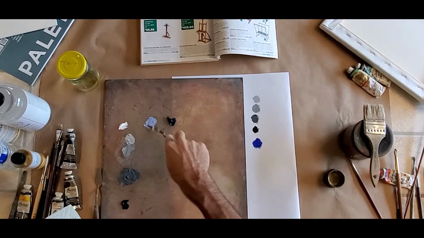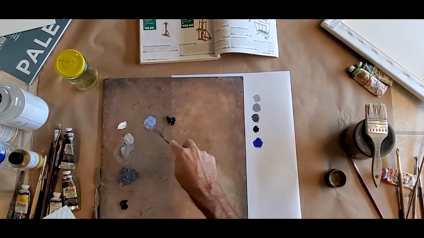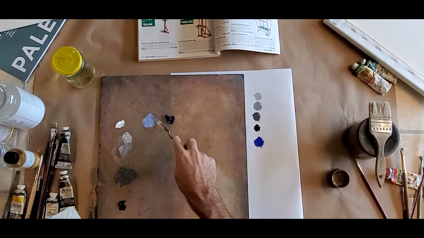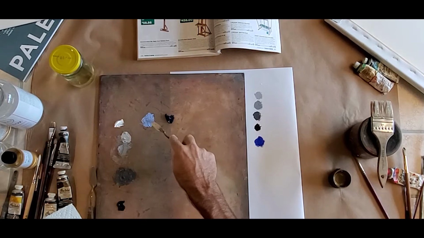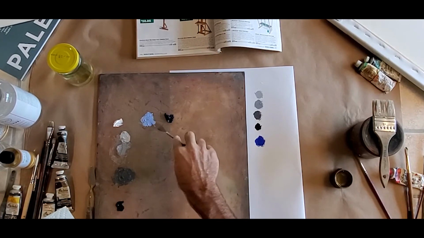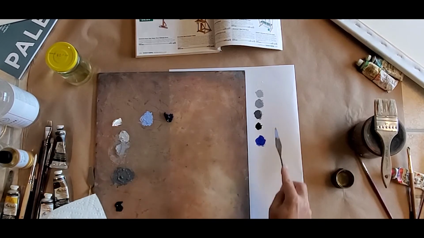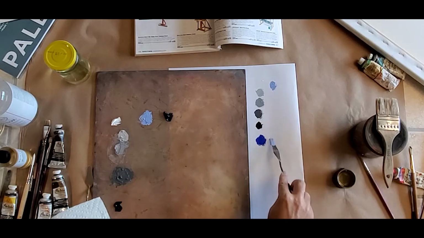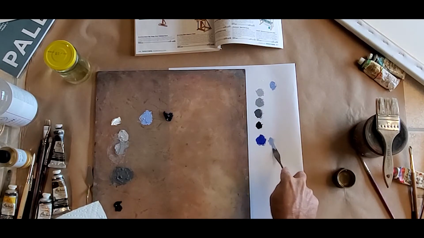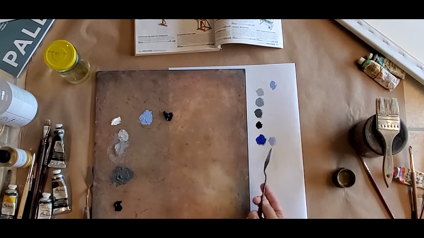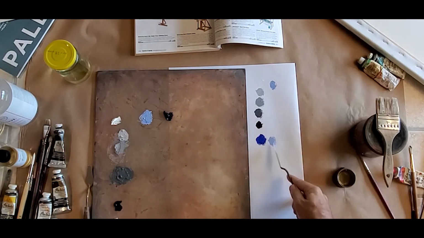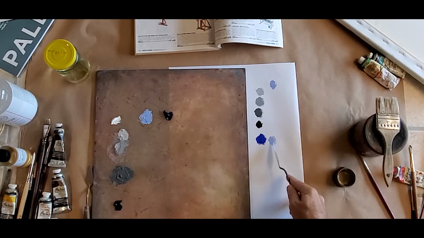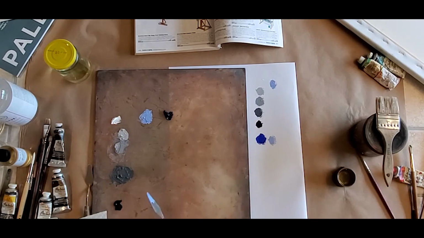We learned about all this in our design class, hopefully. So you can see that I have now a lighter blue, also less saturated because it's mixed with the white, right? So anytime you mix something with the color, it becomes less saturated.